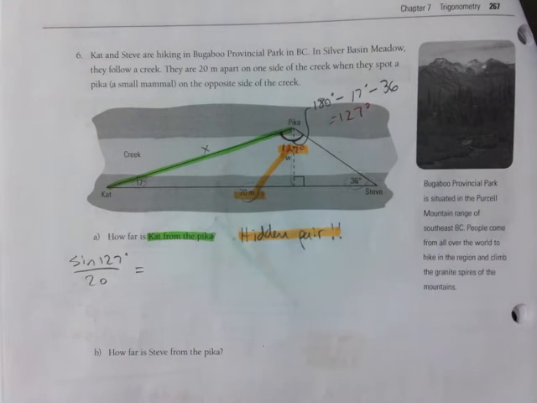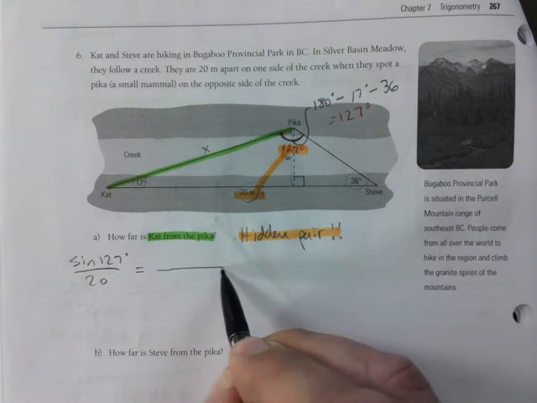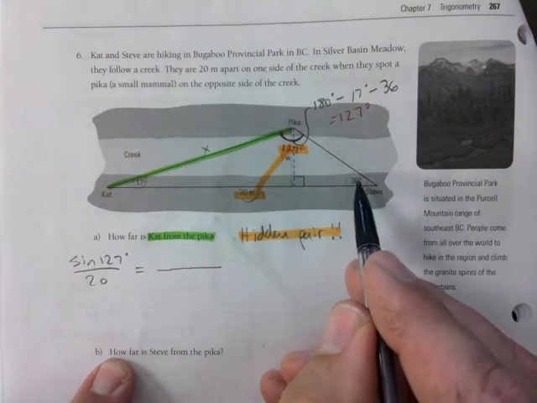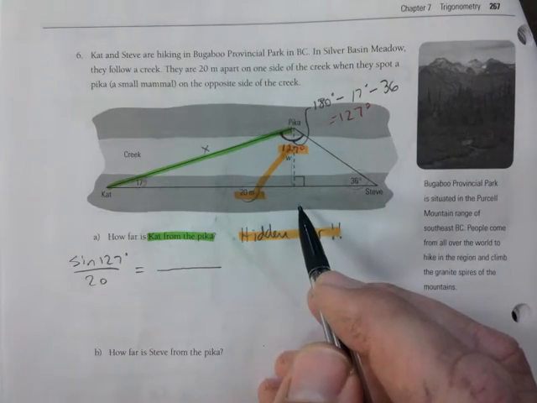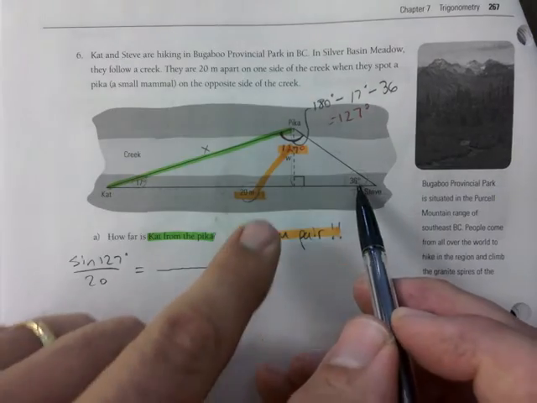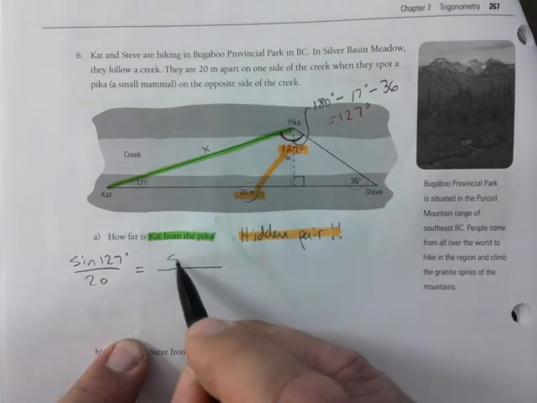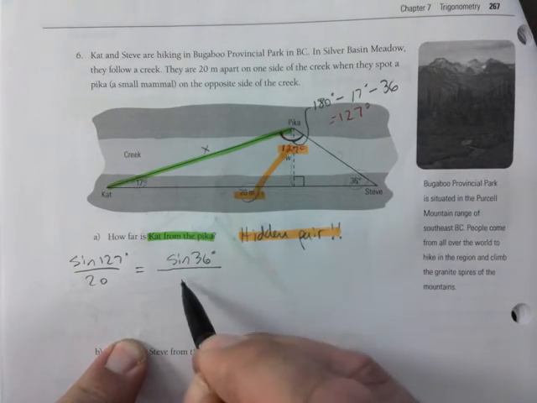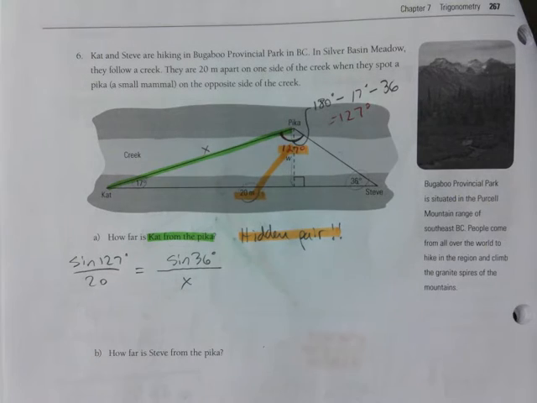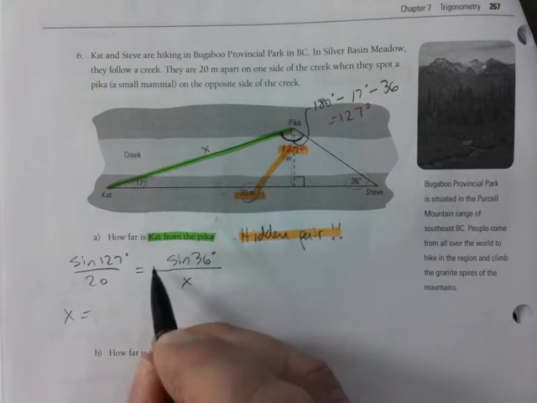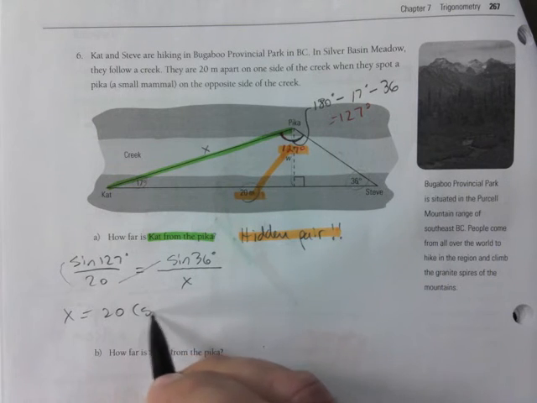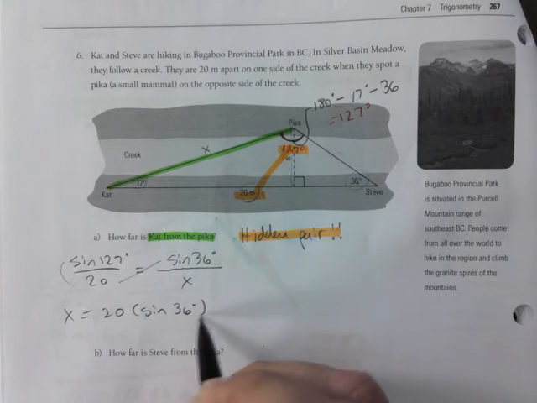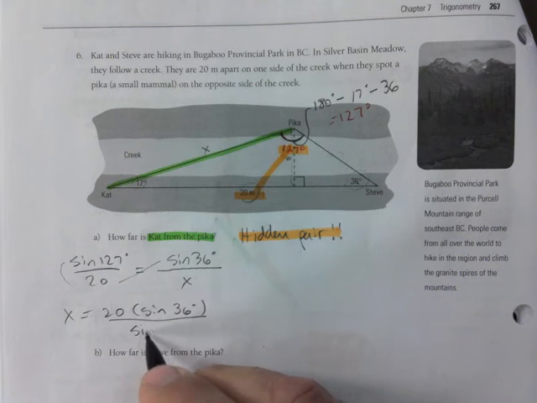All right, sine of 127 over 20. And which angle am I going to use? I'm going to use 36. Forget about the dashed line right now. Okay, 36 is across x. So sine of 36 over x like that. X is equal to cross multiply and divide. You're not solving for an angle, you're solving for a side.